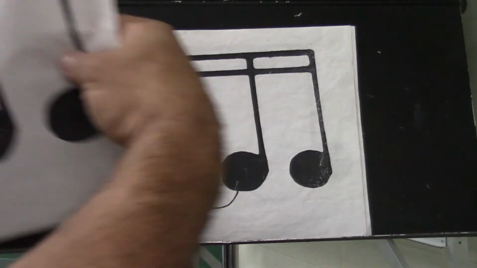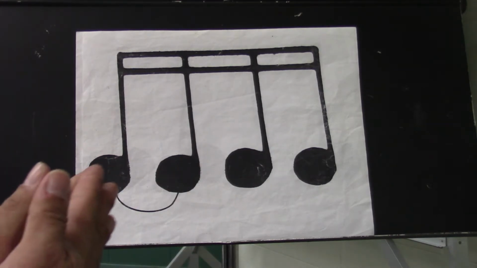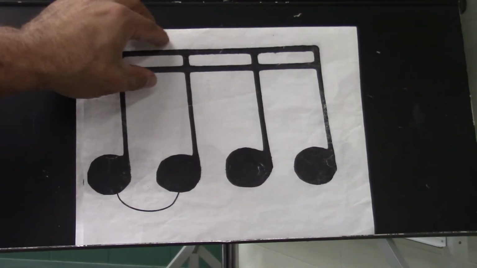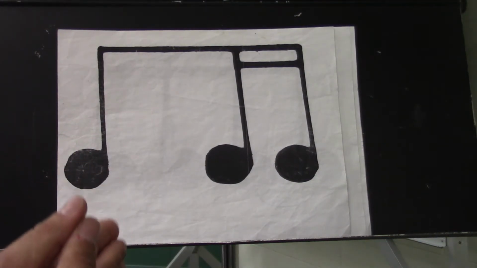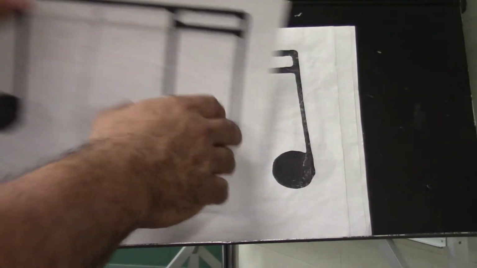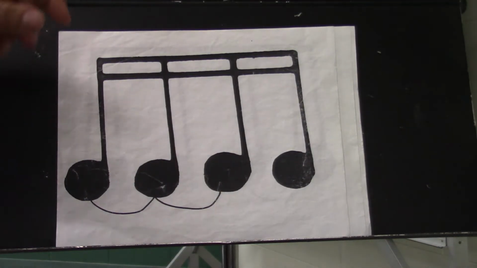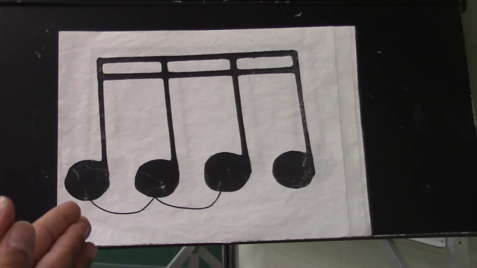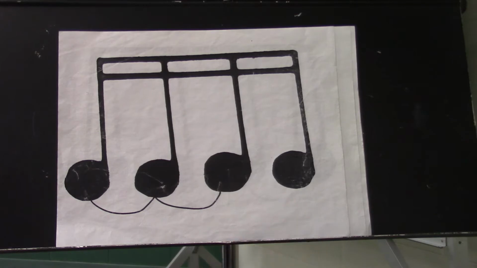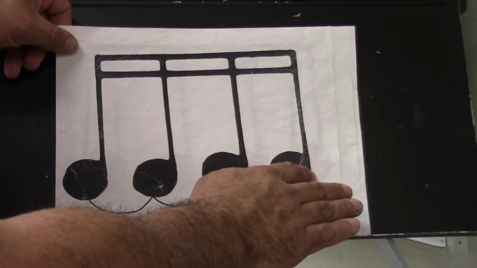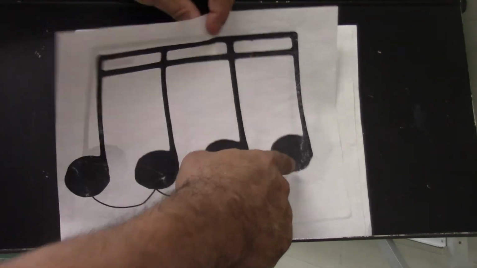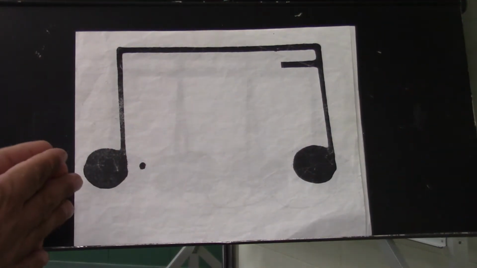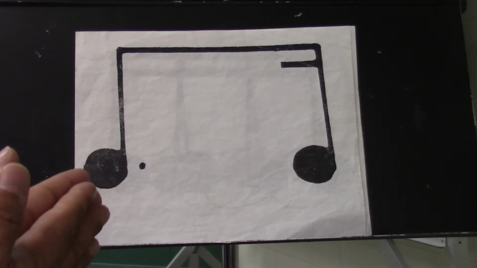Let's do the tied equivalent again. Ready? Go. 1, E, and da. And let's do the regular one. Ready? Go. 1, E, and da. What's the equivalent? Dotted 8th, 16th. Because 3/16 equals a dotted 8th, and 1/16 equals a 16th. Ready? Go. 1, E, and da.